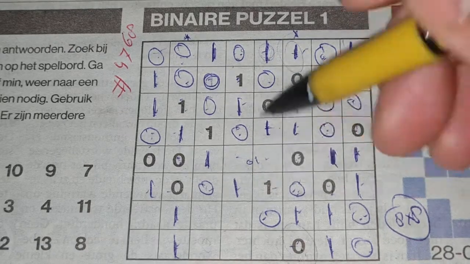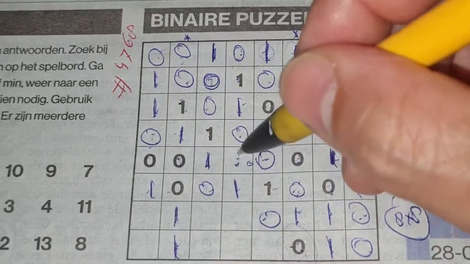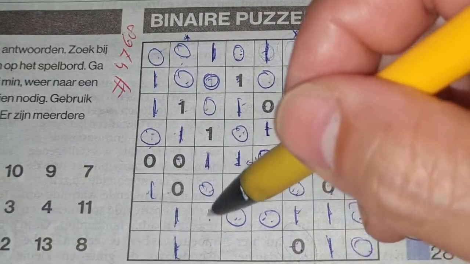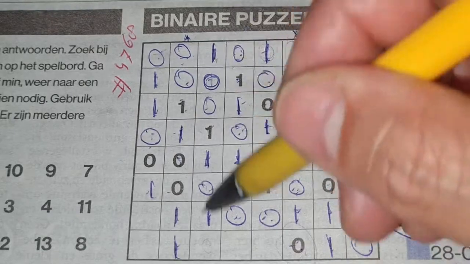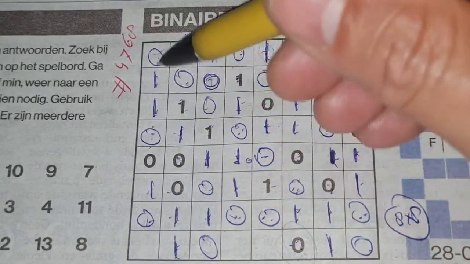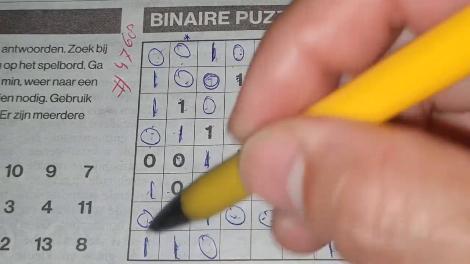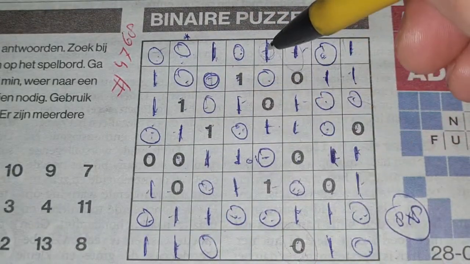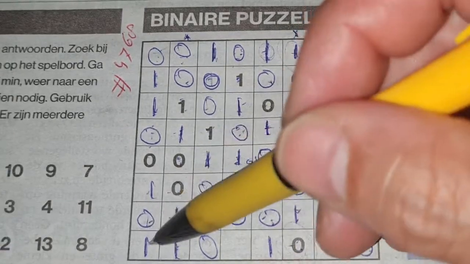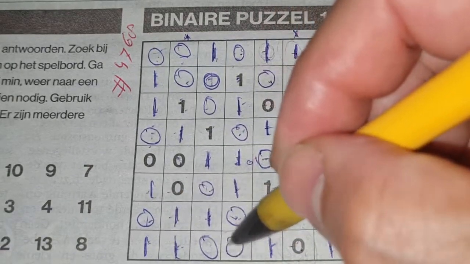Yeah. Between 2 ones comes an O. Double O, here one, there one. Double one, here no, there no. Double O, here one, there one. 4 ones we have here, so the rest are O's. Double one, here no, there no. 4 O's we have here, so the rest are ones. 1 2 3 4 O's, so the rest are ones. 4 ones we have here, so the rest are O's.